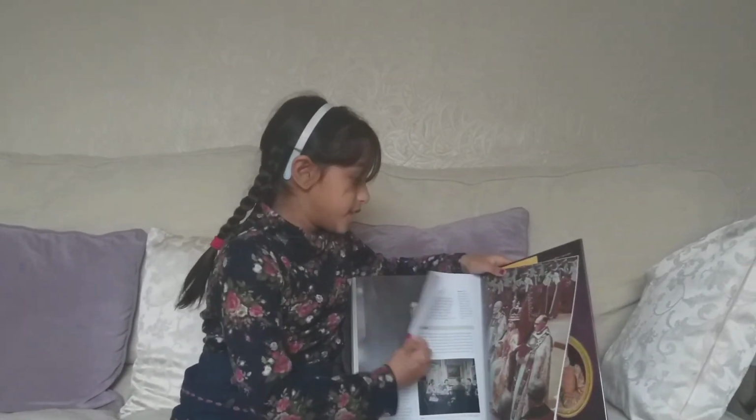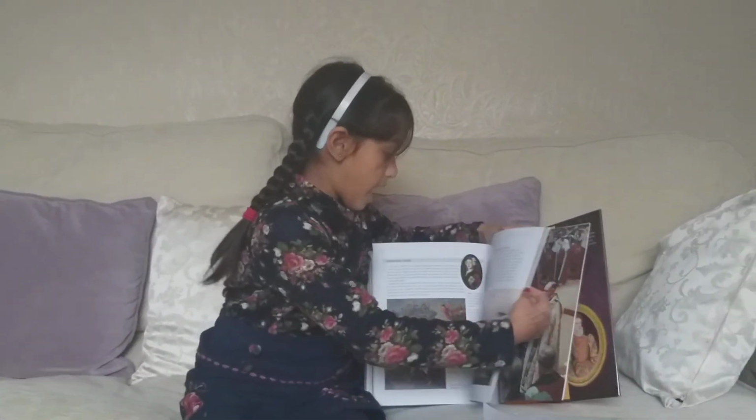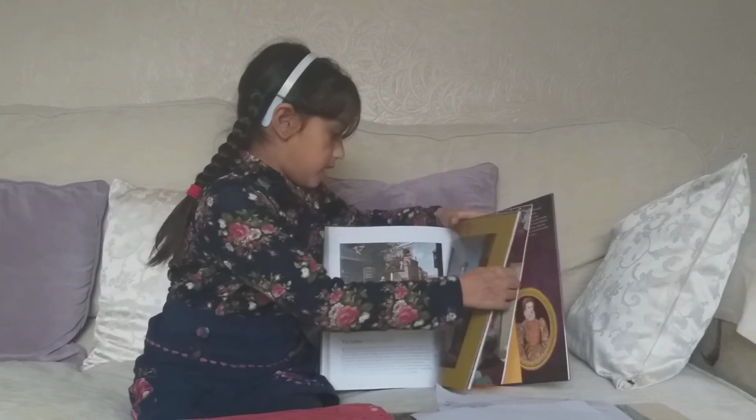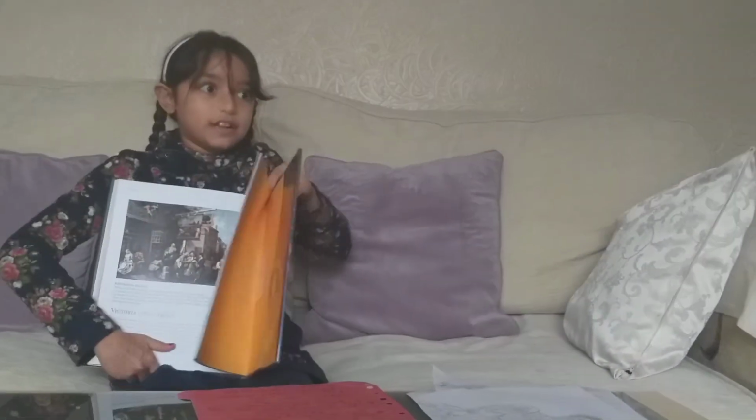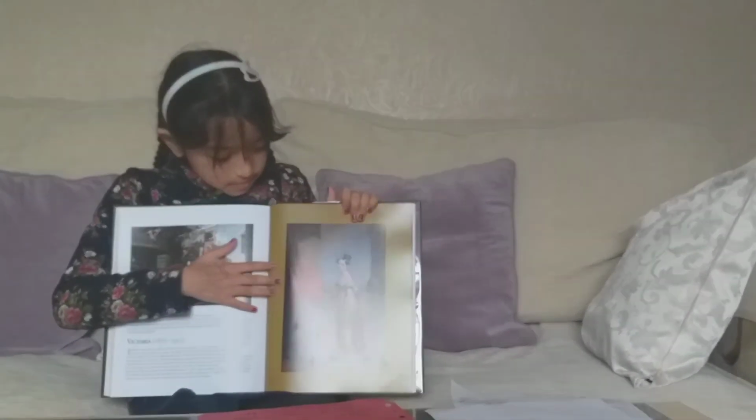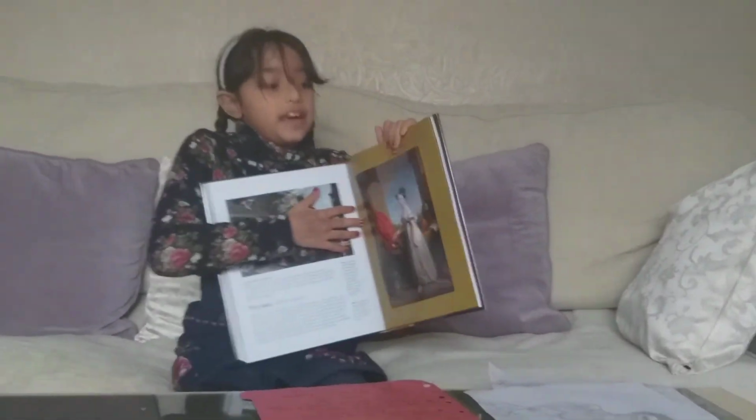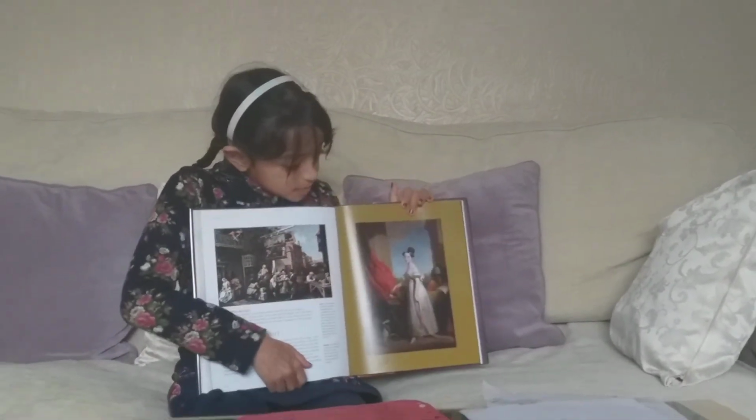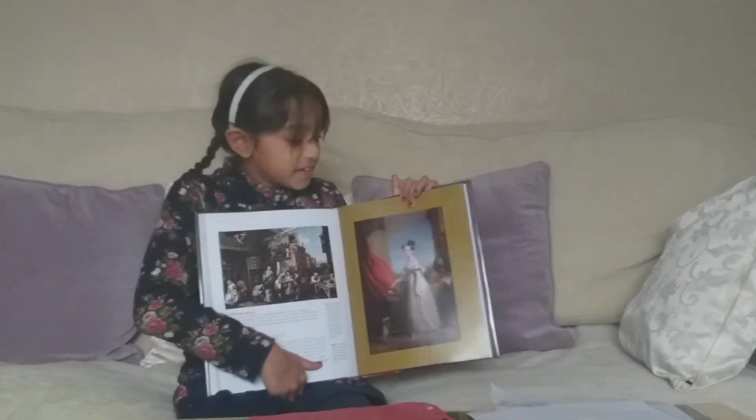And as I promised, let's look at Queen Elizabeth, Queen Victoria. Okay, this is Queen Elizabeth. Queen Victoria.